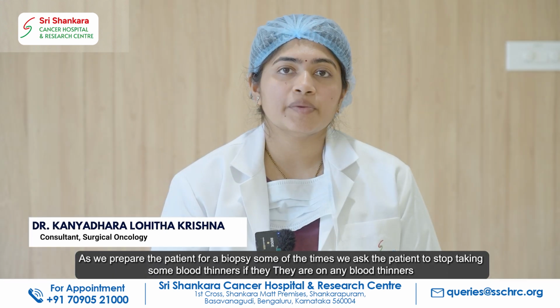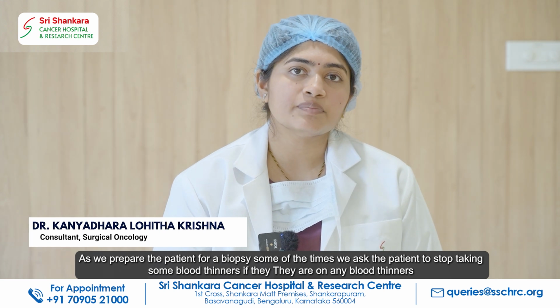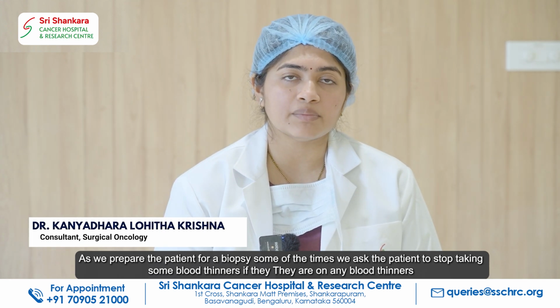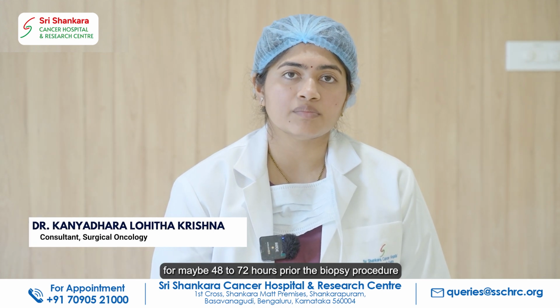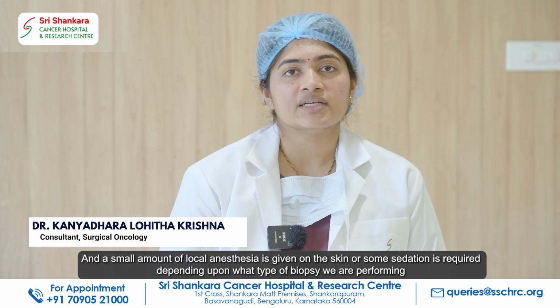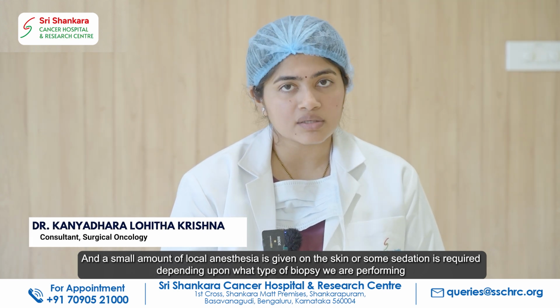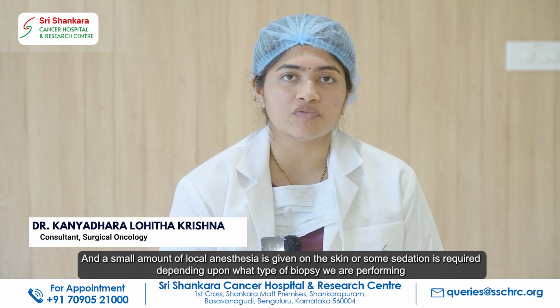As we prepare the patient for a biopsy, sometimes we ask the patient to stop taking blood thinners, if they are on any, for maybe 48 to 72 hours prior to the biopsy procedure. A small amount of local anesthesia is given on the skin, or some sedation is required depending upon what type of biopsy we are performing.